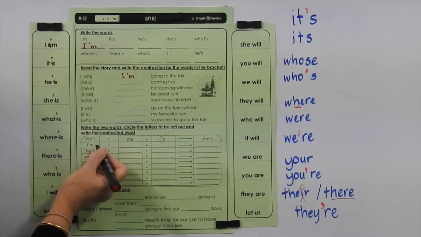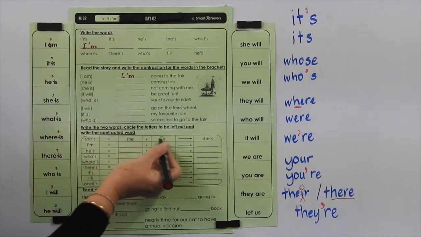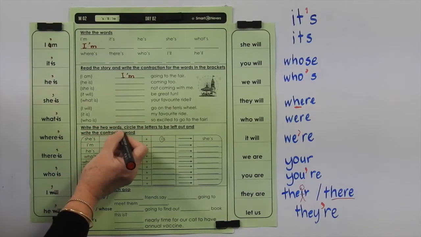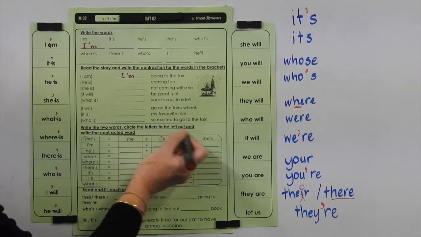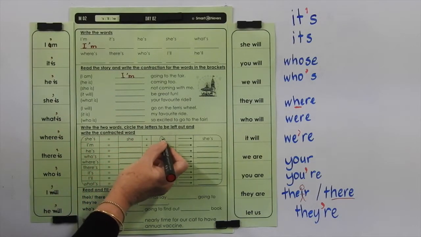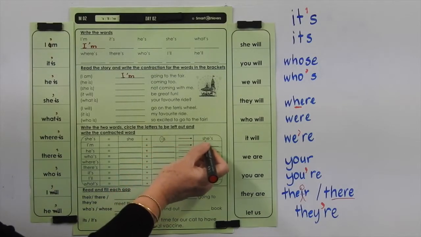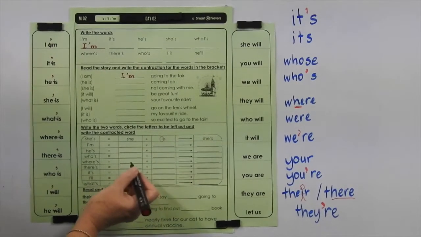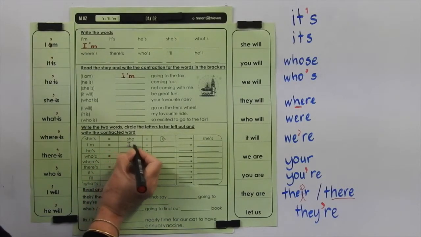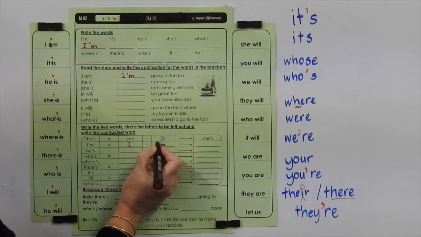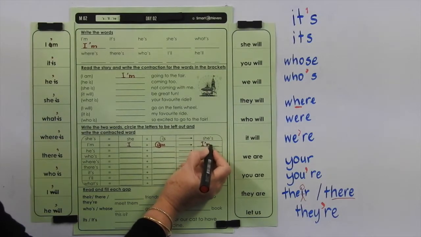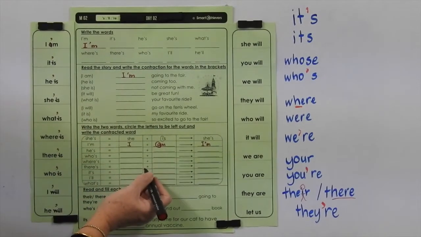Now down here we're asking you to write the contraction in its extended form and then take it back to the contraction. So write the 2 words, circle the letters to be left out and write the contracted word. So she's, we'd write she is, circle the letter you're going to take out, take it out and put the apostrophe in. So I'll show you this one. I'm is short for I am. I circle the letter I'm going to take out and then I write it in its contracted form. So that's fairly easy for you to do.